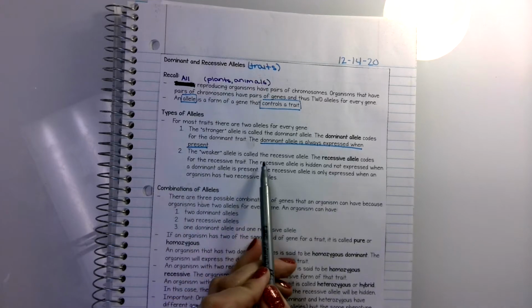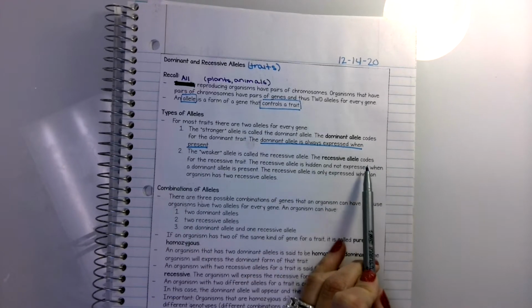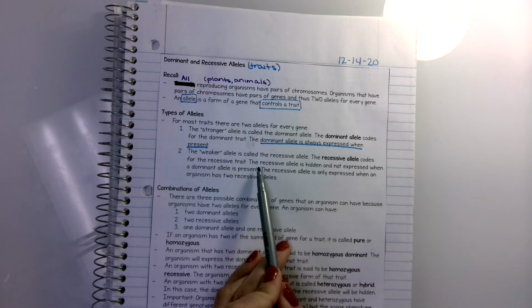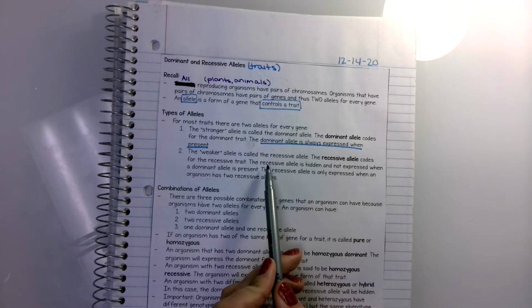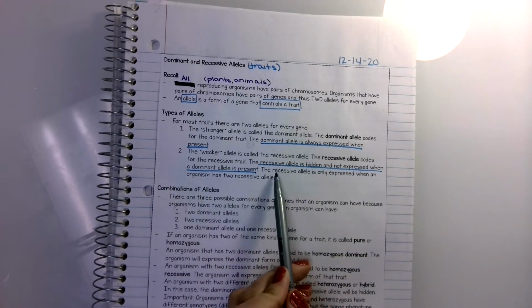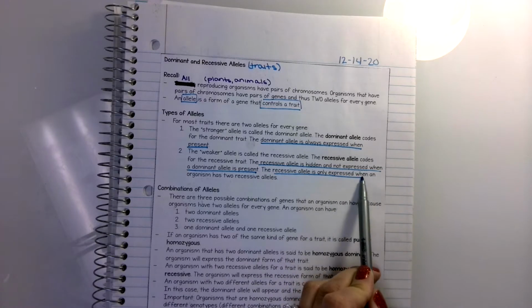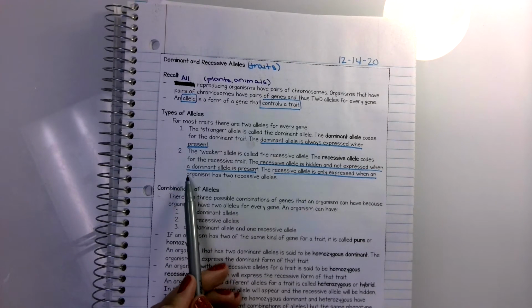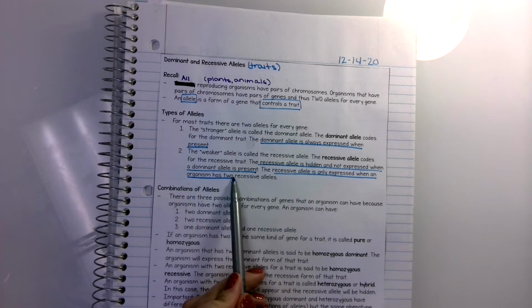The weaker allele is called the recessive allele. The recessive allele codes for the recessive trait. The recessive allele is hidden and not expressed when a dominant allele is present. The recessive allele is only expressed, meaning it shows up, when an organism has two recessive alleles.